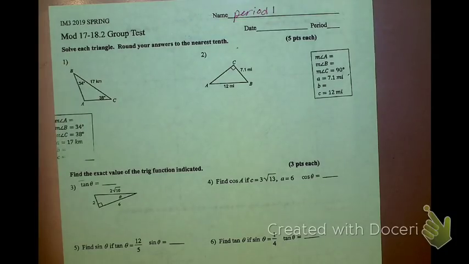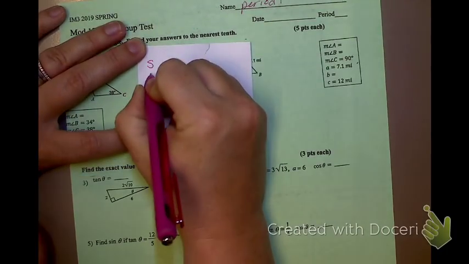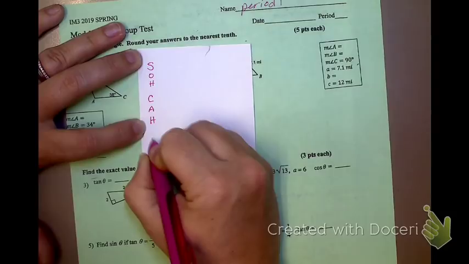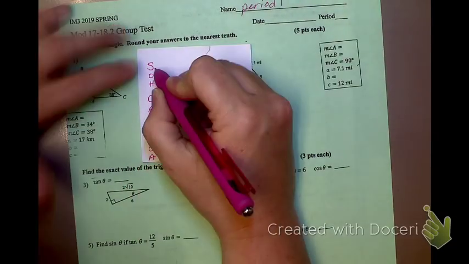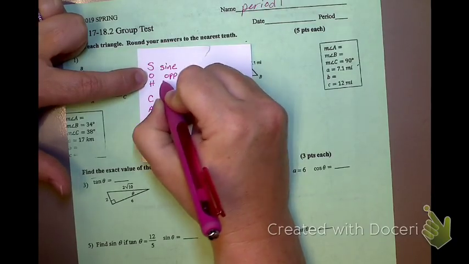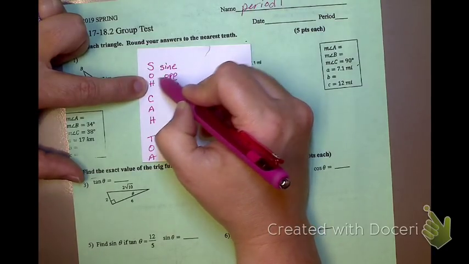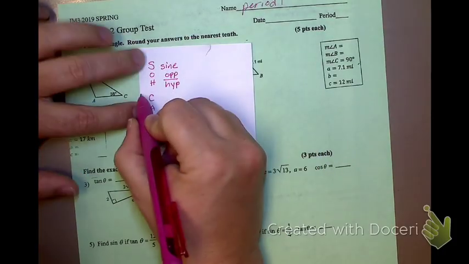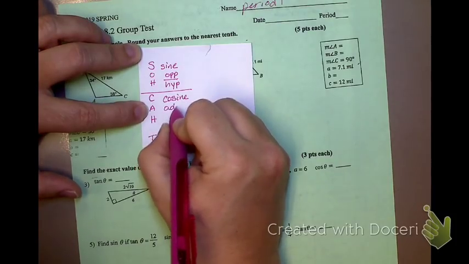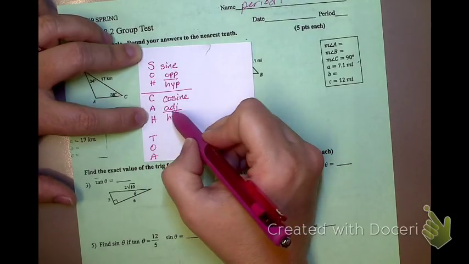Now, just to make sure we're all on the same page, this SOHCAHTOA thing, I'm going to do a little acrostic. This means sine is opposite over hypotenuse. Get it? S-O-H: S sine, O opposite, H hypotenuse. Cosine is adjacent over hypotenuse. Get it? C cosine, A adjacent, H hypotenuse.